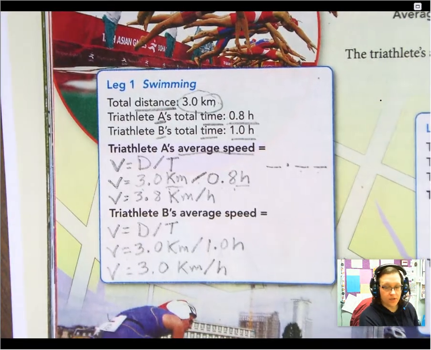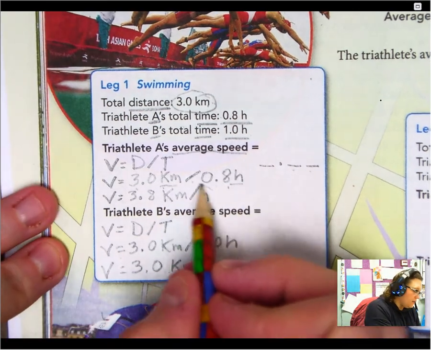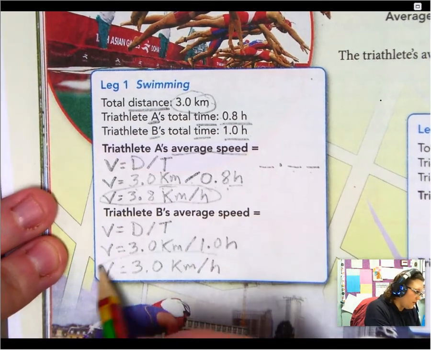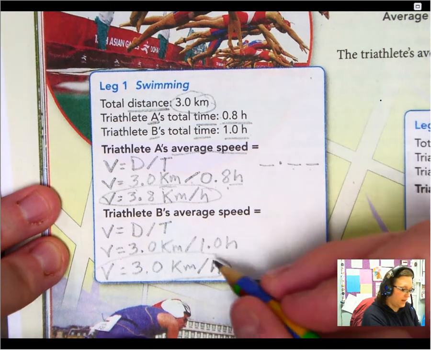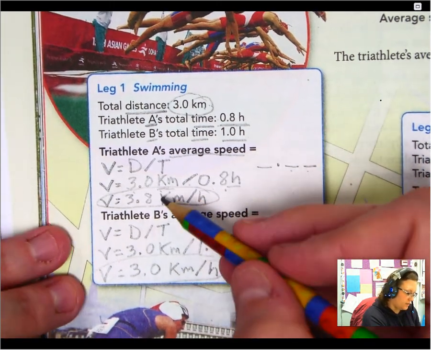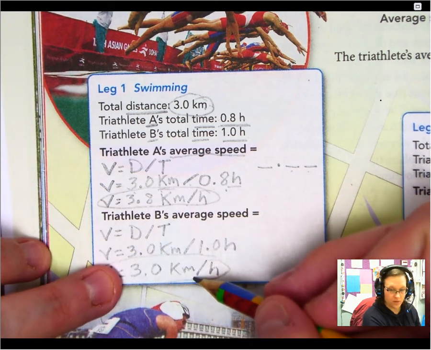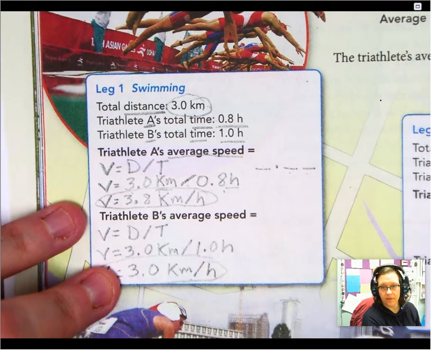So one of the questions you might be asked is who's traveling faster? If we compare these, who is covering more distance in that hour worth of time? This person is covering 3.8 kilometers. This person's only going 3 kilometers. We're not really familiar with kilometers.